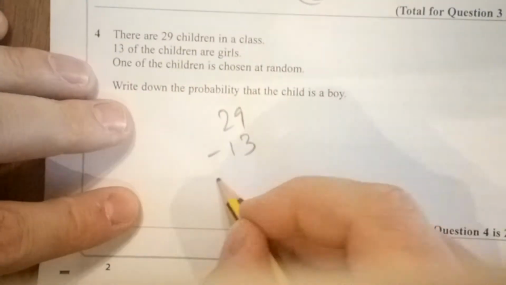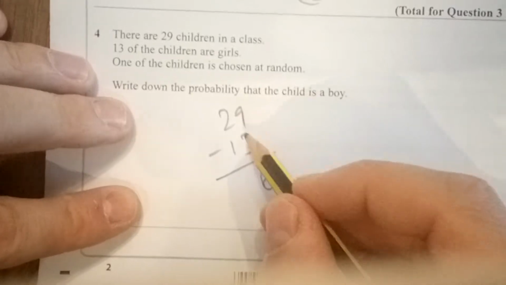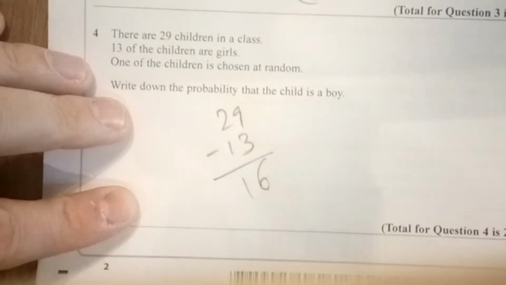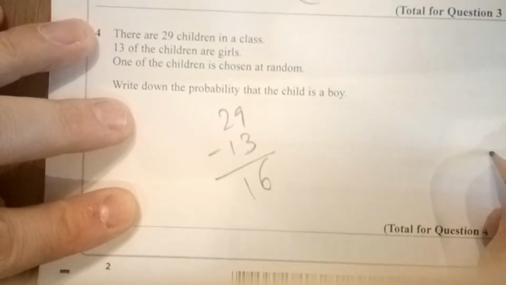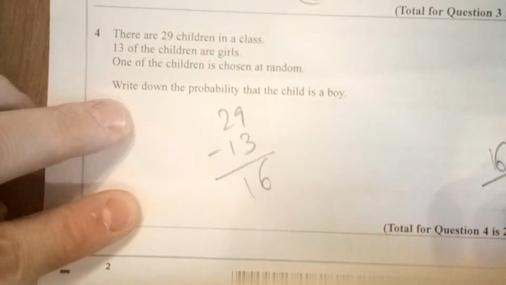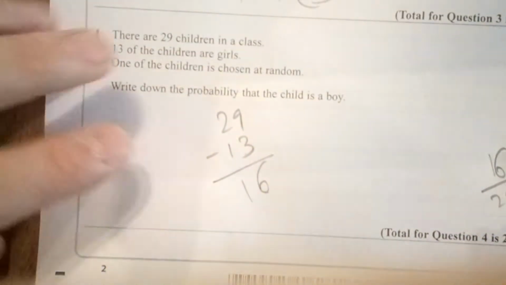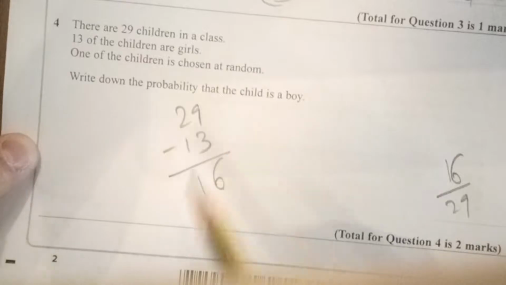Okay. I know it's calculator paper, and we'll do this by hand anyway. 9 minus 3 is 6, 2 minus 1 is 1, so 16 people are boys. So the probability is going to be 16 out of 29. I'm not going to count it down because it doesn't ask me to.